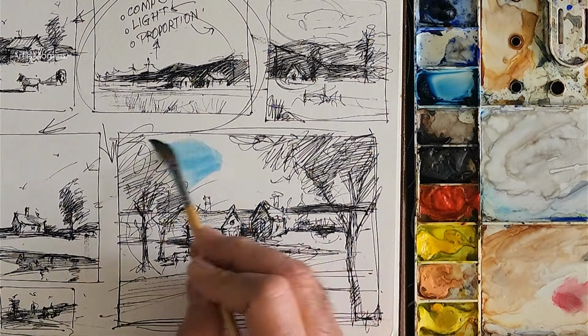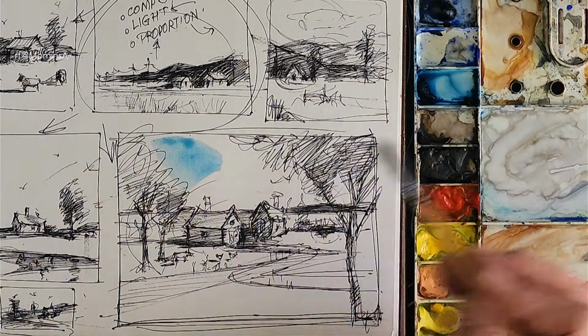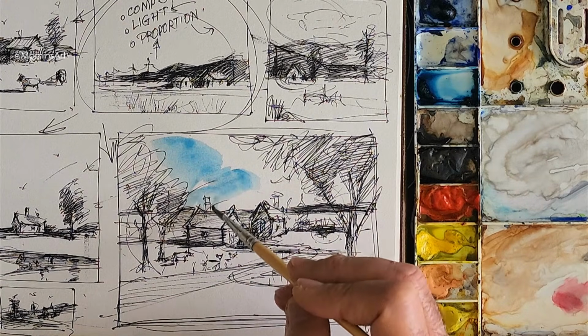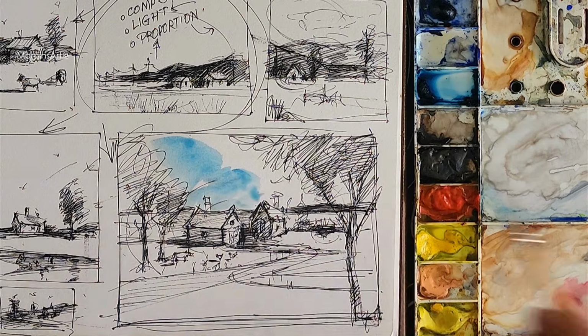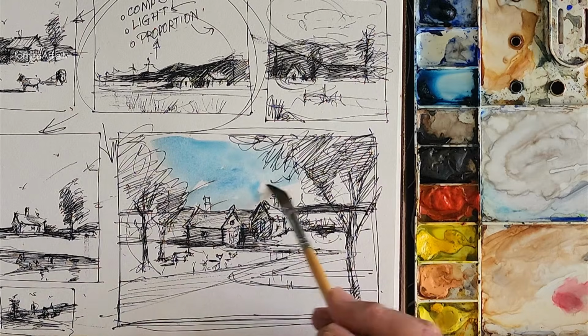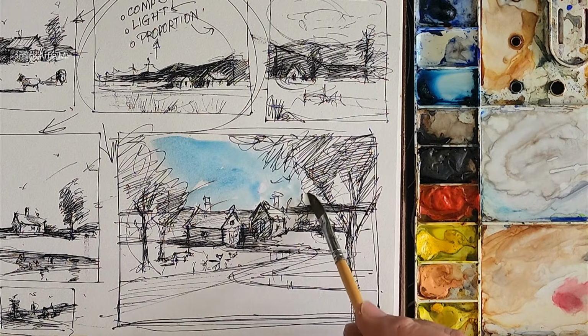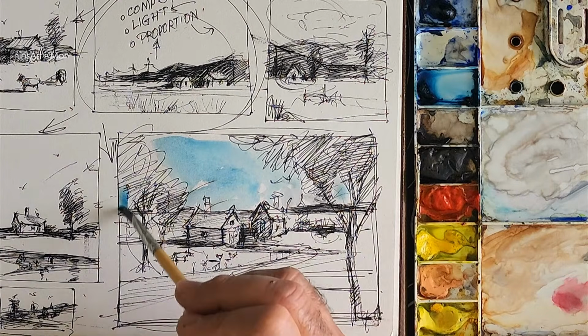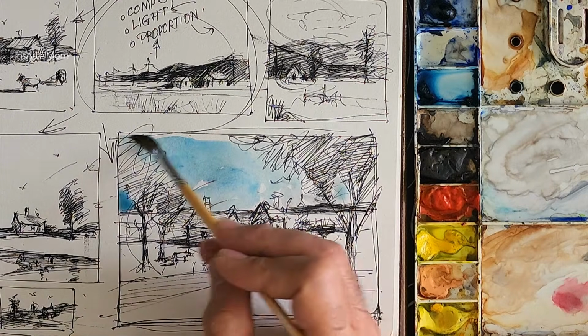So here I will put a little bit of Prussian blue. This is how you work on the line and wash. Very easy. You don't need to do a lot of layering or anything. So this is how the line and wash are done. So I'll put some Prussian blue and just cut out these trees.